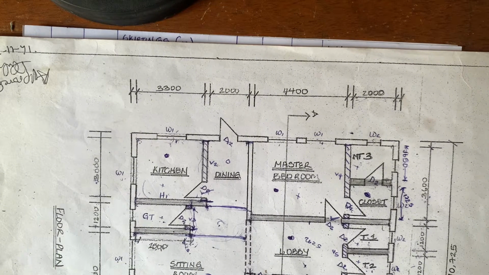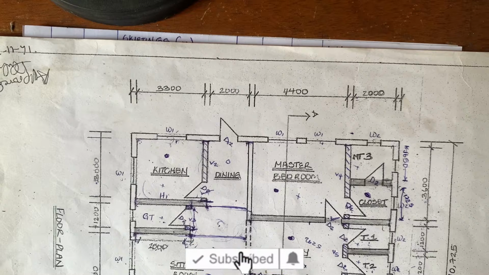Now what are skirtings? Skirtings are those lines of tile work that are done just at the edge of a wall. So maybe you might be staying at home, and I'm sure there will be a skirting around where you are. Just look at the side of the wall, just at the ground level. You will see something like tiles that they used to start the edge of the wall. Those are what they call skirtings. So we are going to be learning how to measure for skirtings.